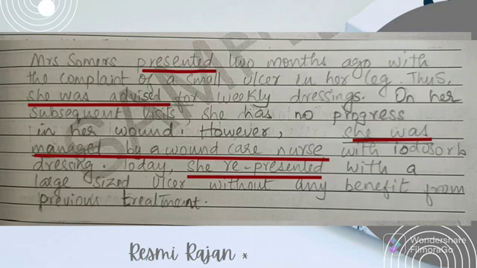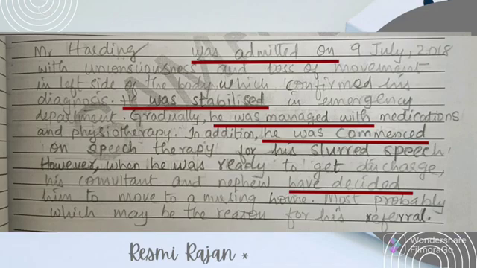Then another one later we can see. Mr. Harding was admitted. So you have to underline that passive voice. Was admitted on 9 July 2018 with unconsciousness and loss of movement in the left side of the body, which confirmed his diagnosis. Then, how will we write the management? He was stabilized in the emergency department with medications and physiotherapy. In addition, he was treated with a speech therapist for his slurred speech.